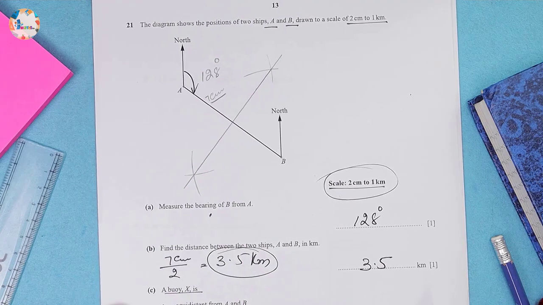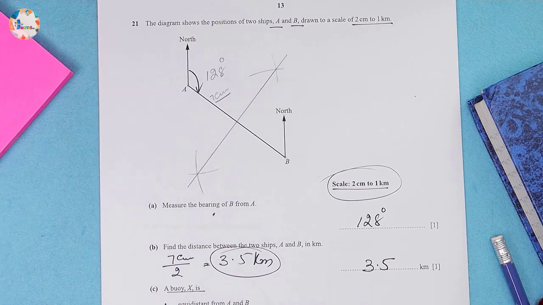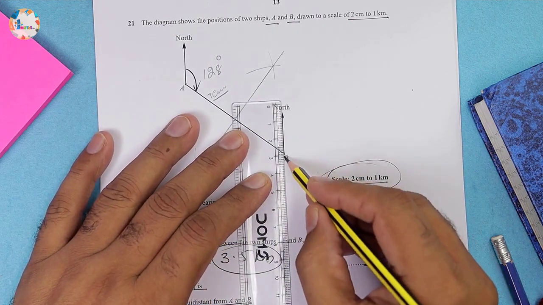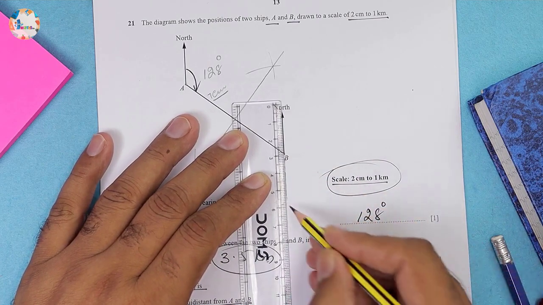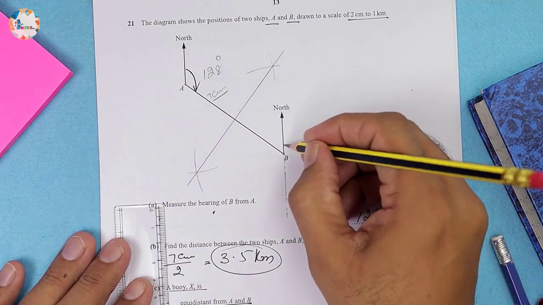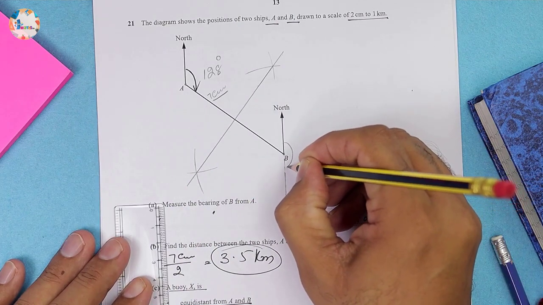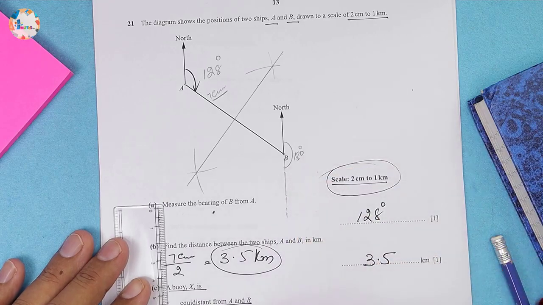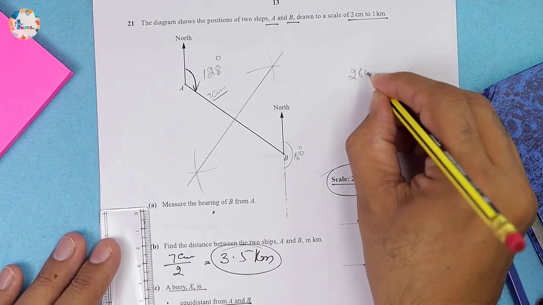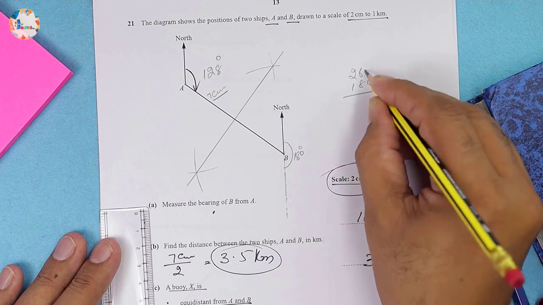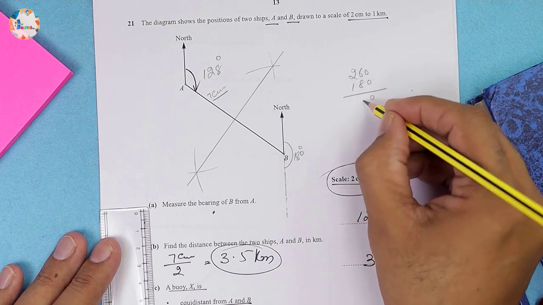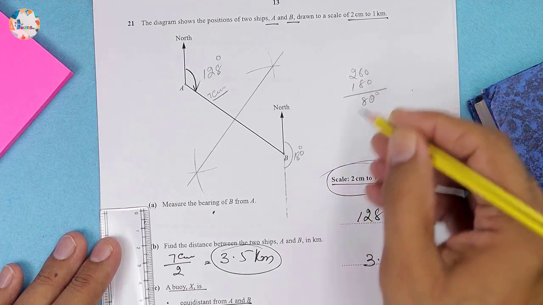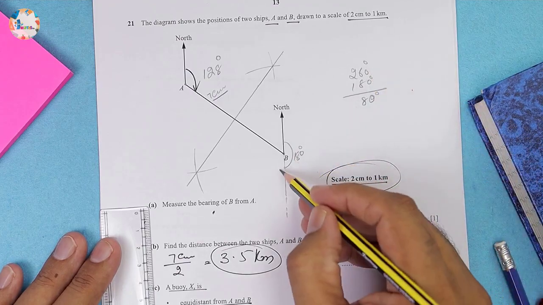For that we will extend this north line with a dotted line, and this angle up to this one is 180 degrees, but we require 260. So 260 minus 180 will be 80 degrees. Basically we have to add 80 degrees in this one.